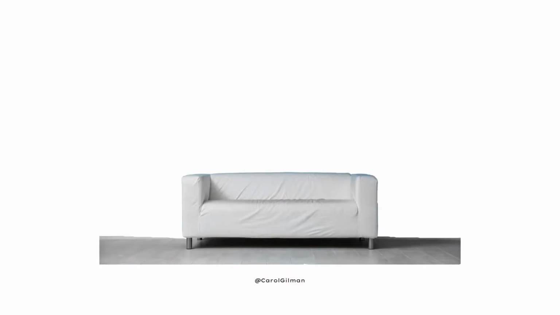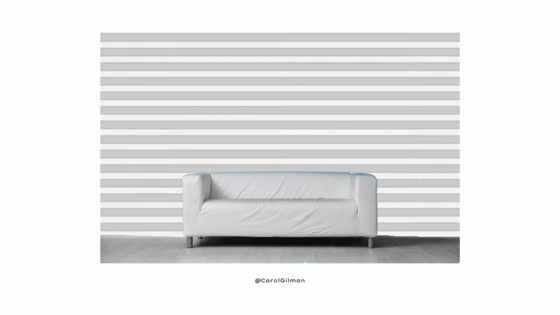For instance, we can just start out with a sofa against a wall and put in different types of lines, different directions of lines in the background, and take a look at how that looks and feels. If we start out with a horizontal line, and we're talking about stripes, which is just a repetition of a line, horizontal stripes placed on that wall, well, horizontal lines in general give us a restful and calm feeling.